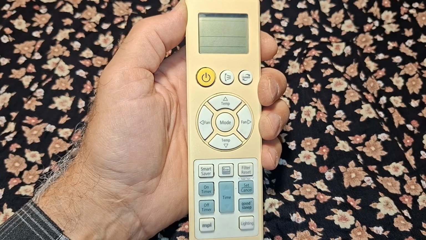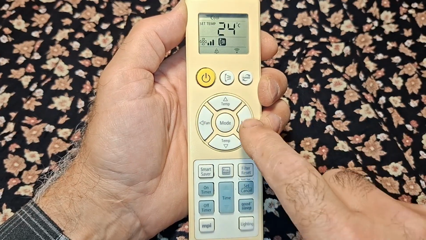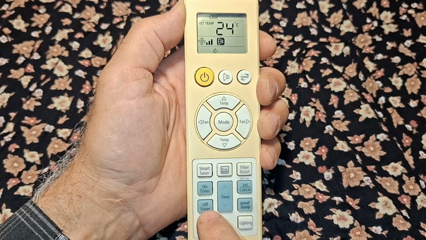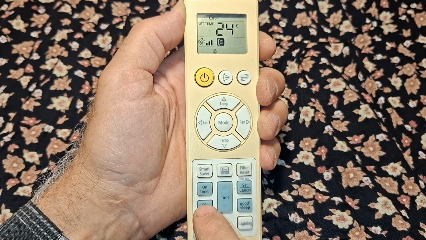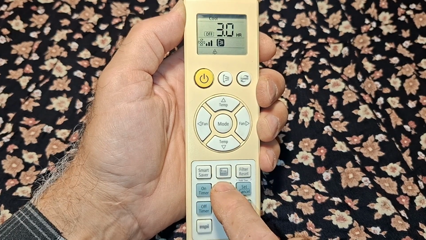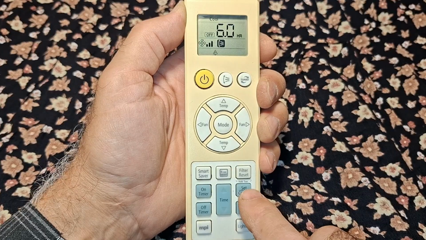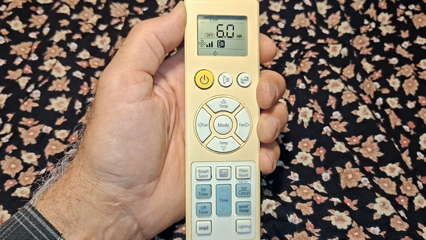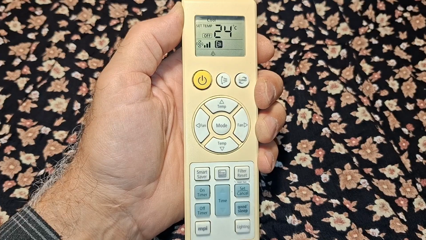Or if we want our air conditioner to turn off after 6 hours while it's running, we press the timer off button and set it to 6 hours and press the set button to confirm. To exit this mode, we need to press the cancel button.